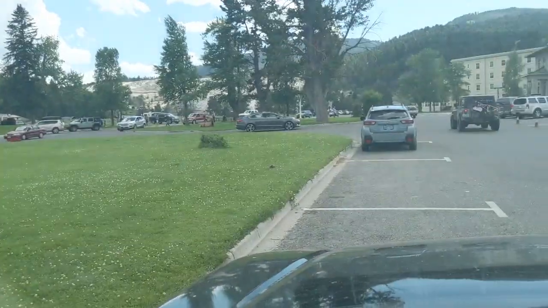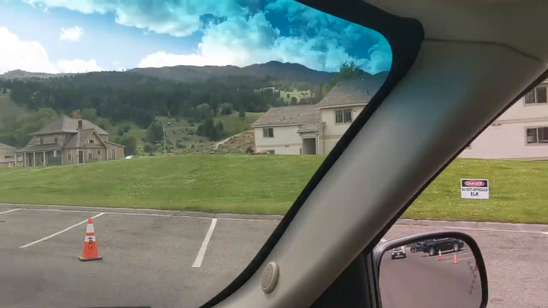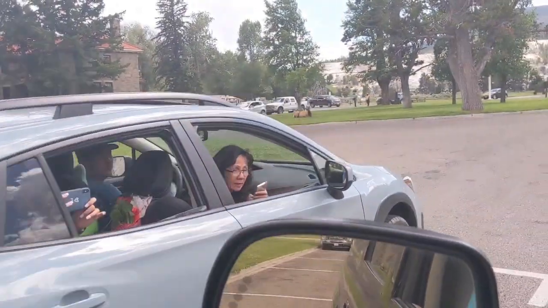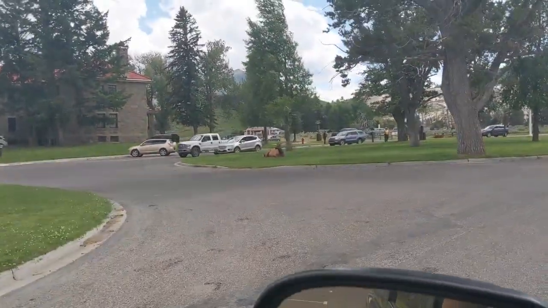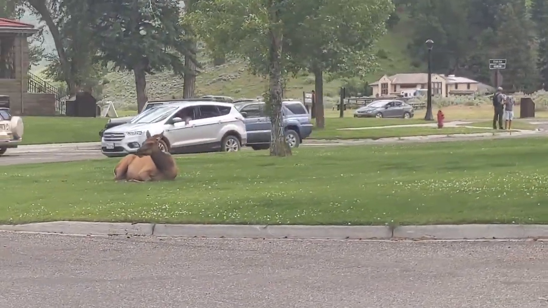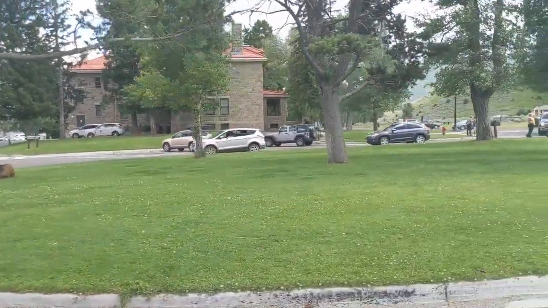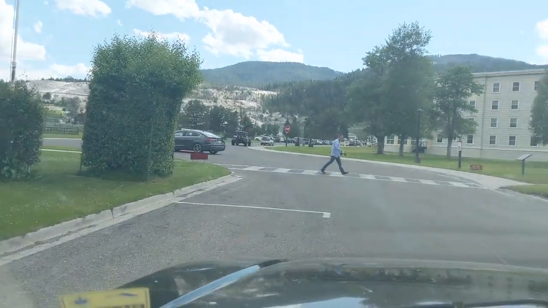Now there is, as you've gathered, an elk herd that always hangs out at Mammoth. I have never been to Mammoth Hot Springs and not seen this elk herd. We haven't seen any bulls today so far, but most of the time you do.